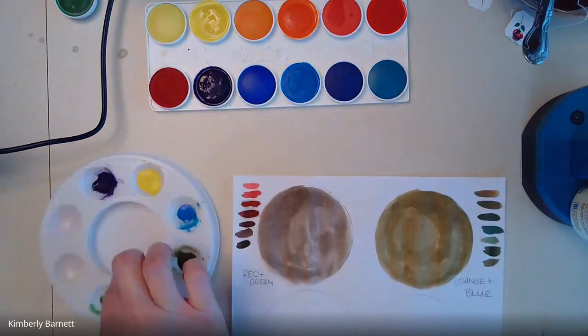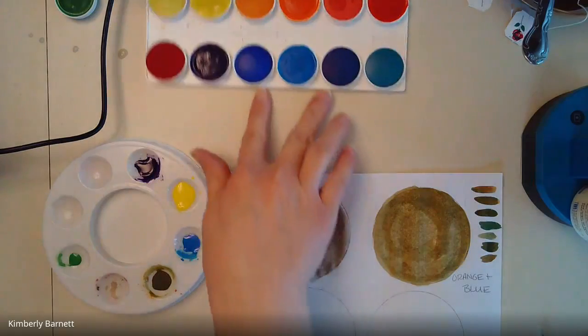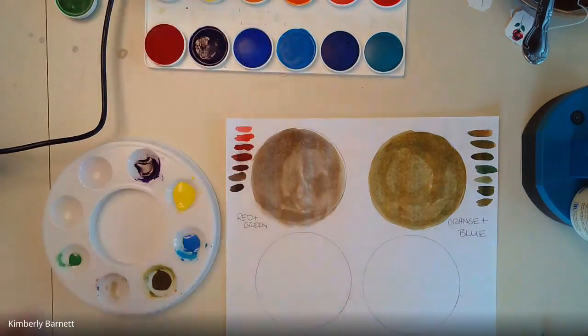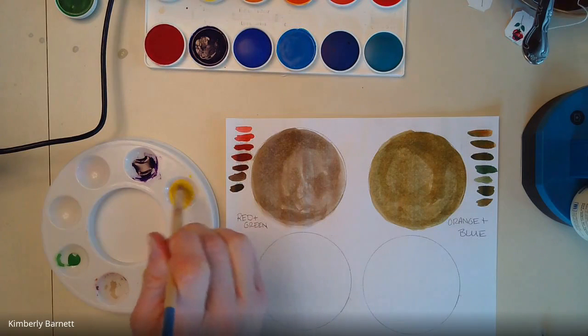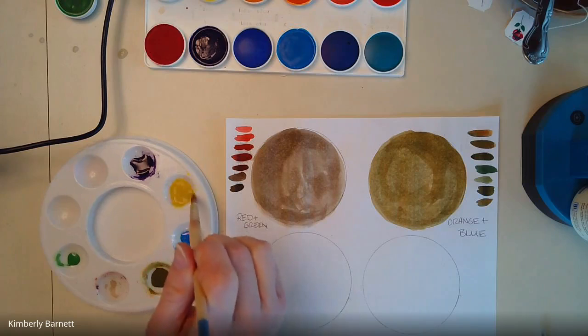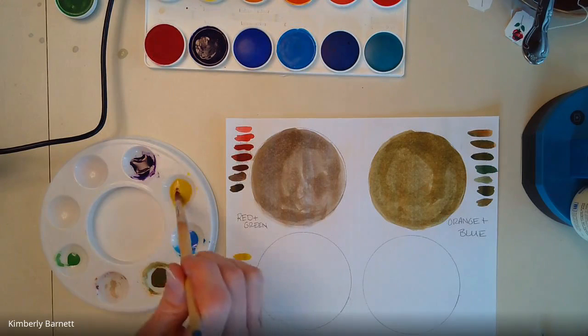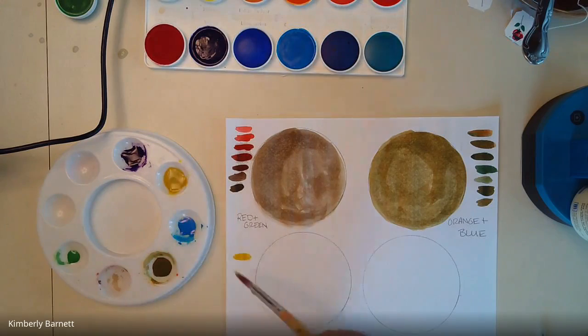So now that I have some yellow and purple here, I'm going to now add purple to yellow. This is how you can get those nice deep gold mustardy yellows, by adding purple to it.